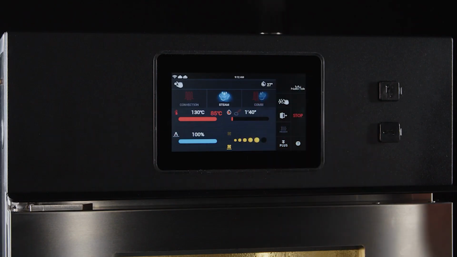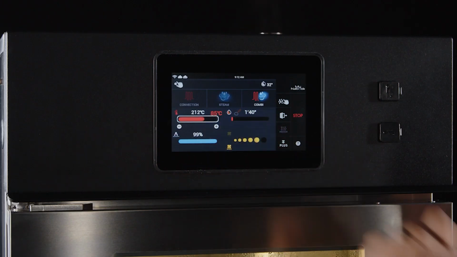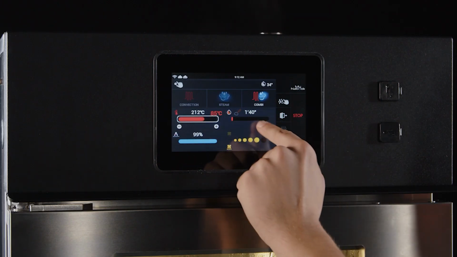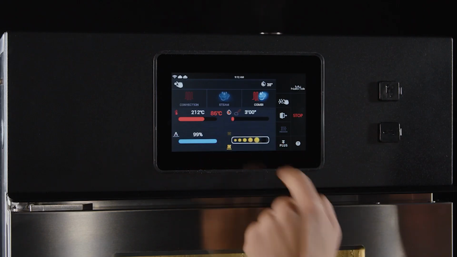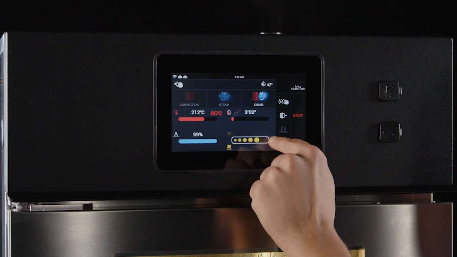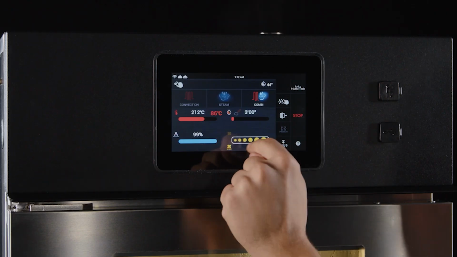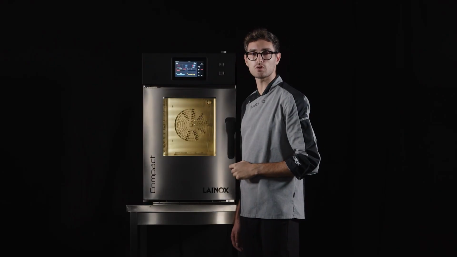In this case, we switched from steam to combi. In this cooking mode, you can set the temperature from 30 to 300 degrees. Similarly, you can set the cooking time, the core temperature, or continuous operation. 6 continuous air speeds, 6 intermittent air speeds. In the blue panel, we find the auto climate window.